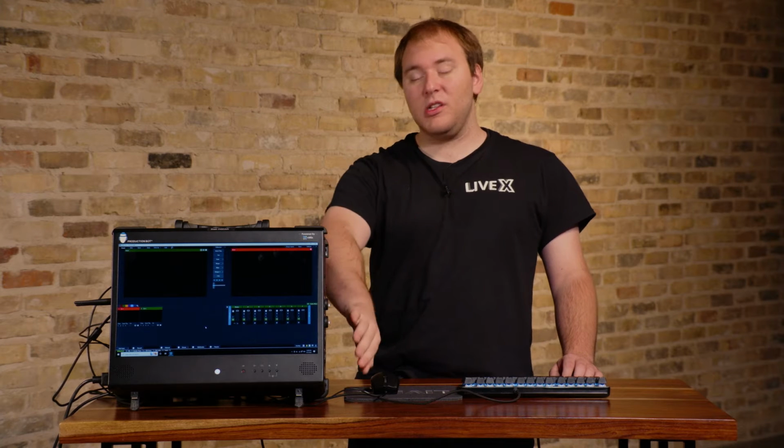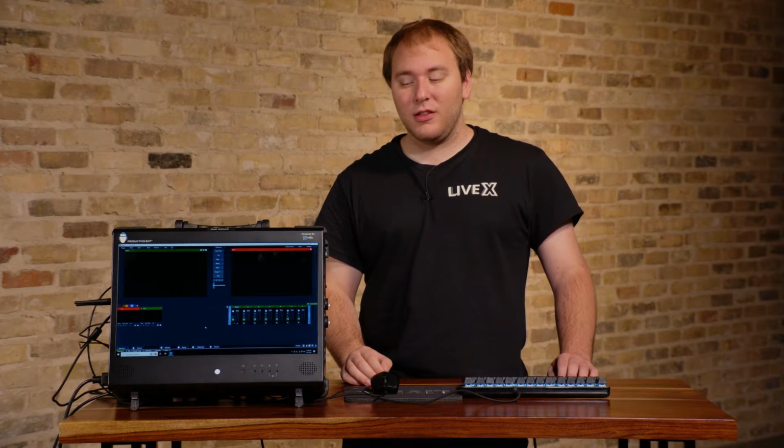Now, first things first, depending on which model production bot you have, you will have a different number of BNC connectors. For the Switch 4 model, you will have 4 BNC connectors on the side here. And for the Switch 8 model, you will have 8 on the side. This is a Switch 8, so we have 8 connectors here.